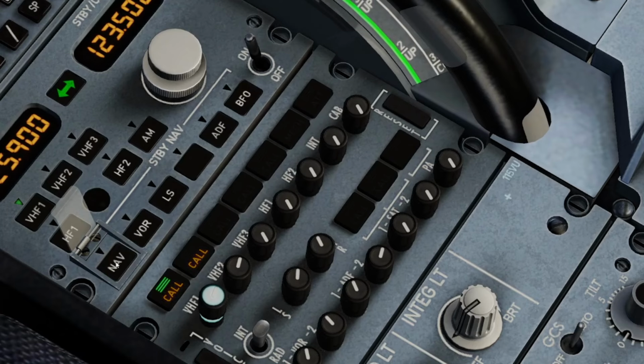But if you click on this navigation button and if you click on this VOR, then you can set the VOR frequency. If you click the ILS, you will be able to tune the ILS frequency. Okay. Then we have two frequencies, ADF and BFO. We will talk about this. ADF stands for automatic direction finder. It is used for navigating with non-directional beacon stations.